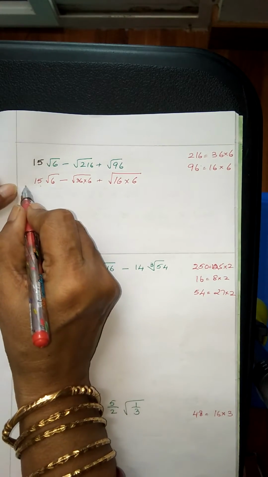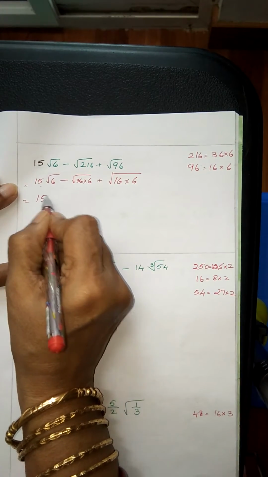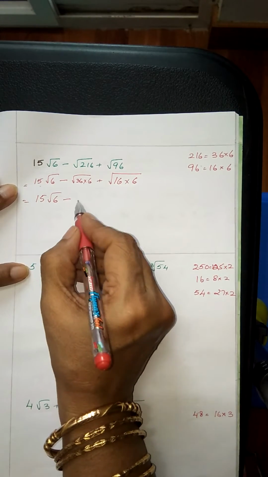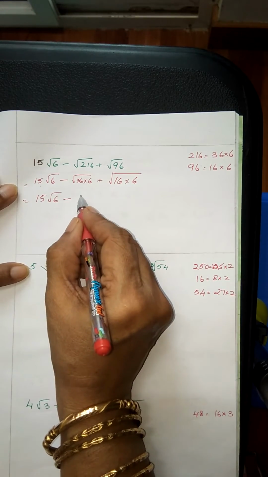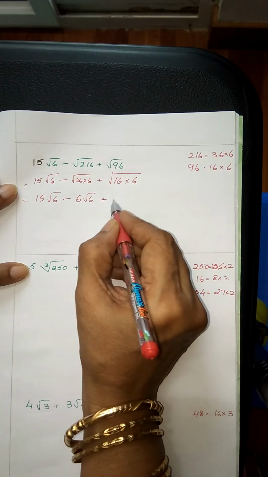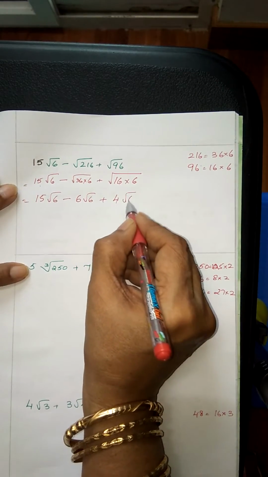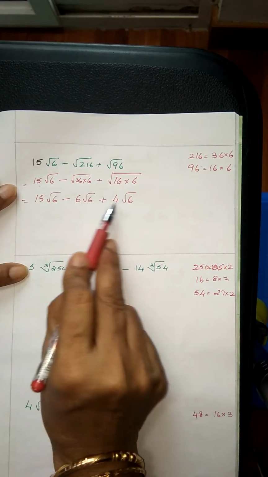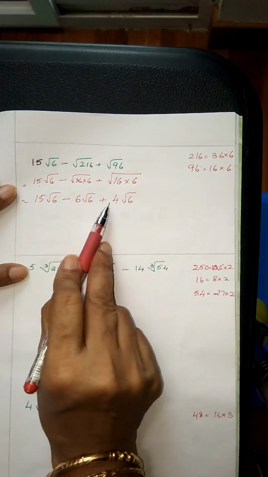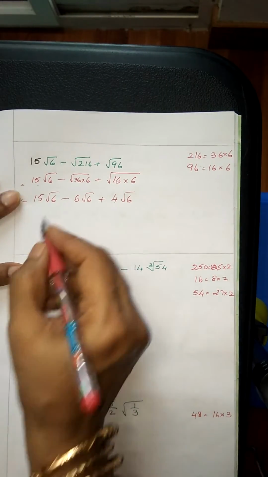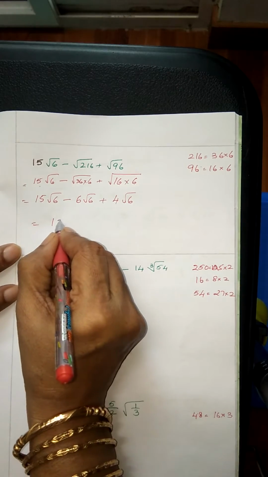Now this is equal to 15 root 6 minus, root of 36 is 6, so 6 root 6, plus root 16 is 4, 4 root 6. Now if you see, all are similar surds, so you can add and subtract. 15 plus 4, 19. 19 minus 6 is 13 root 6.